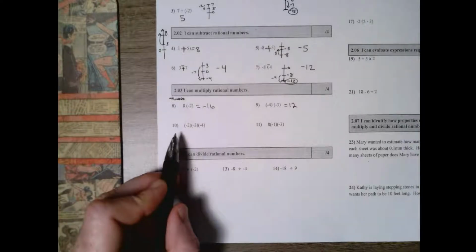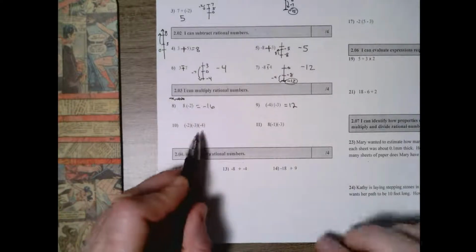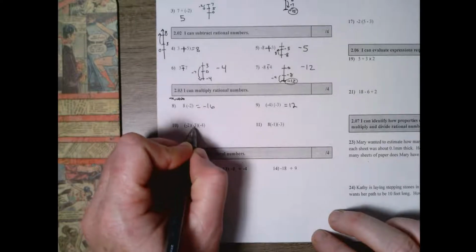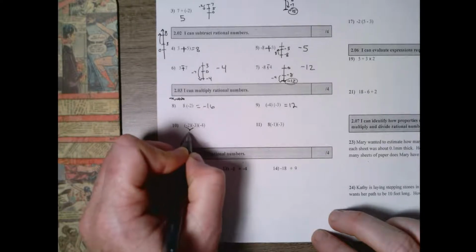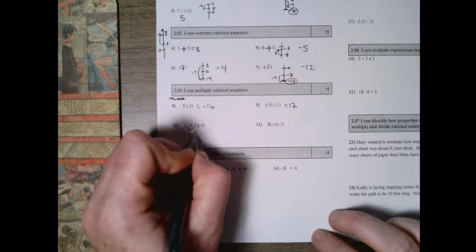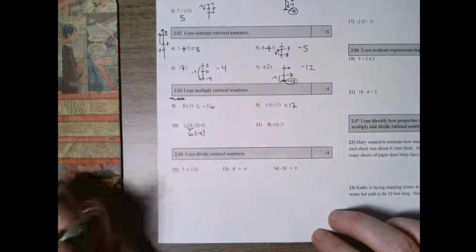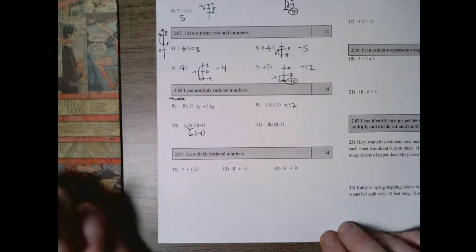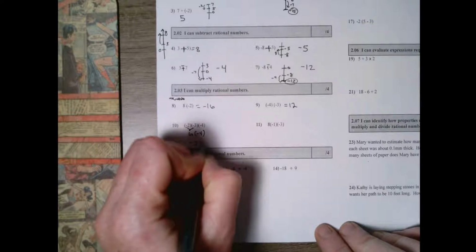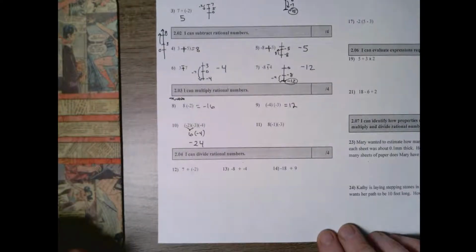Okay. Now this one's tricky because we have 3 numbers. So let's do this first one, -2 times a -3. That's a positive 6, negative times a negative. And now we have to multiply it by a -4. So I have a positive times a negative is a -24.